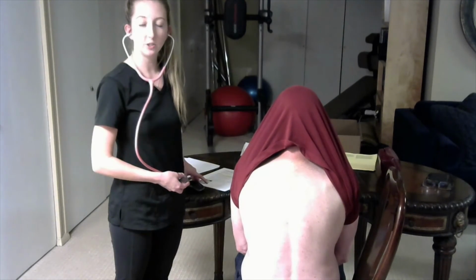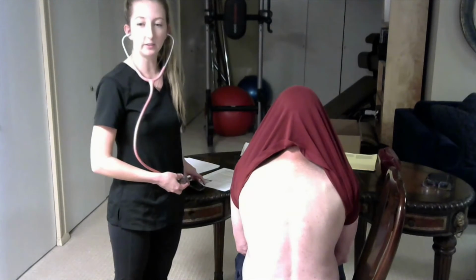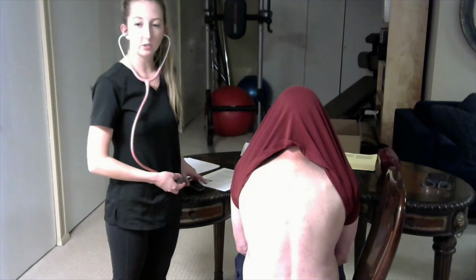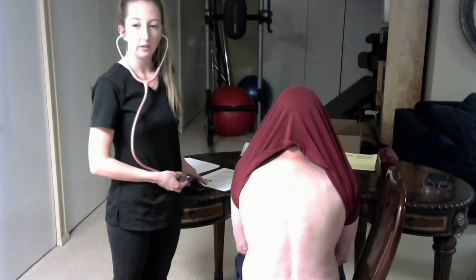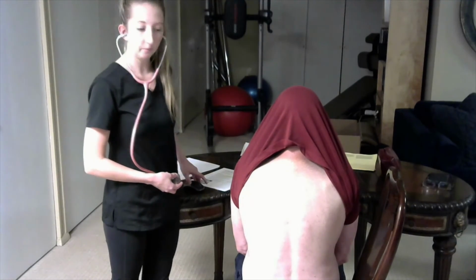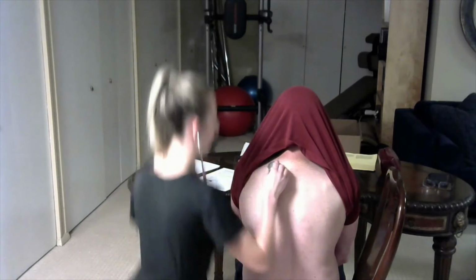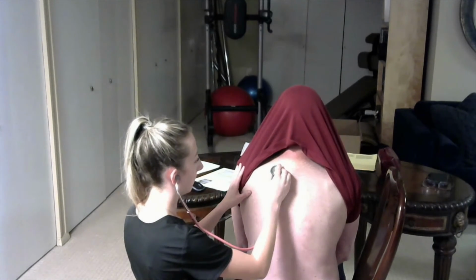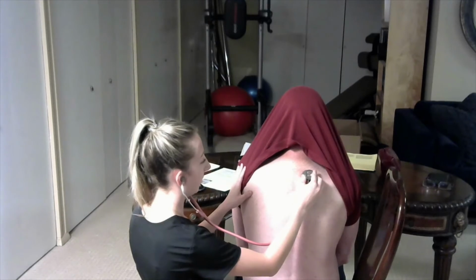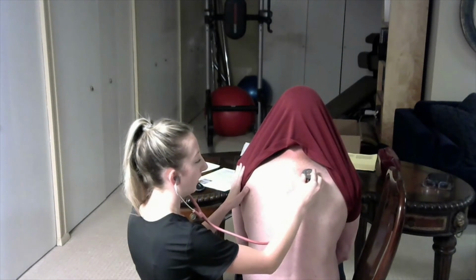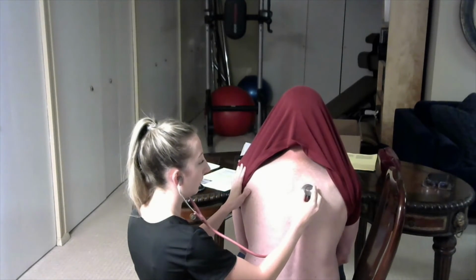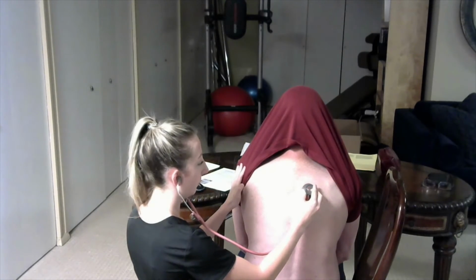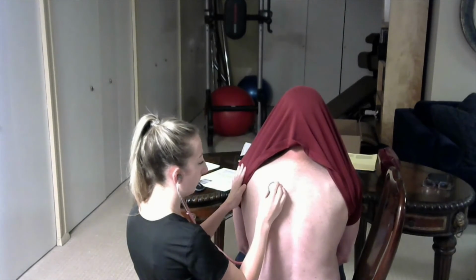Next, I'll ask the patient to take slightly deeper breaths than they are used to. I'll ask the patient to notify me if they need a break or if they begin to feel dizzy. Deep breath. I'll be going symmetrically, both sides, side to side, to compare breath sounds.